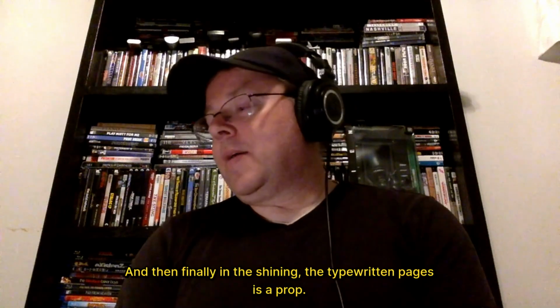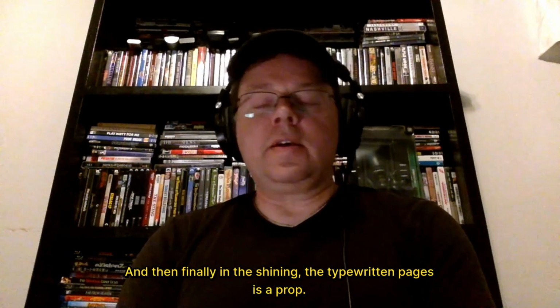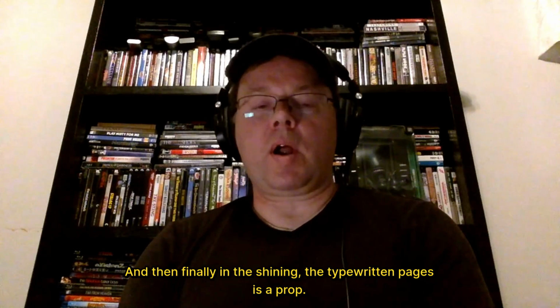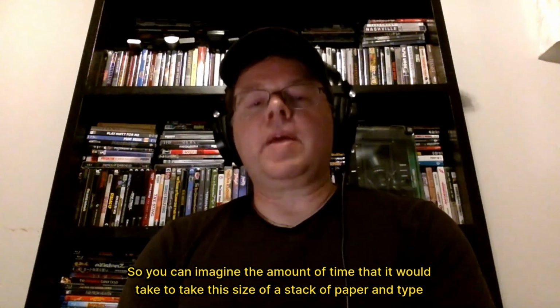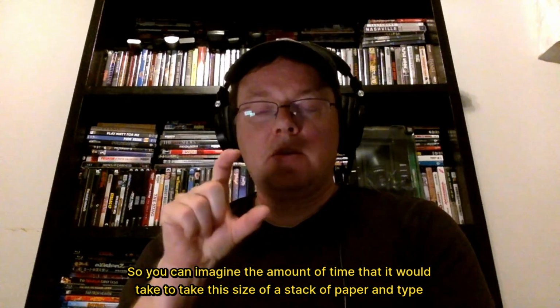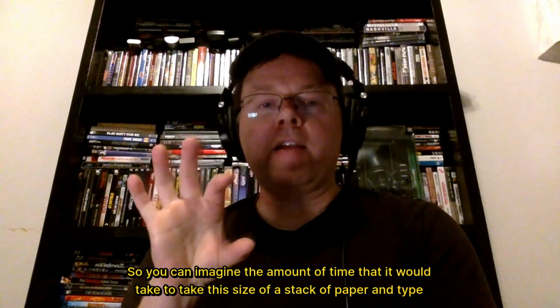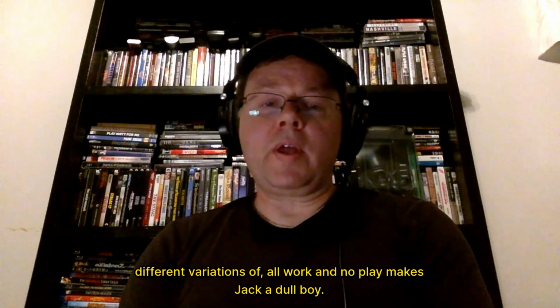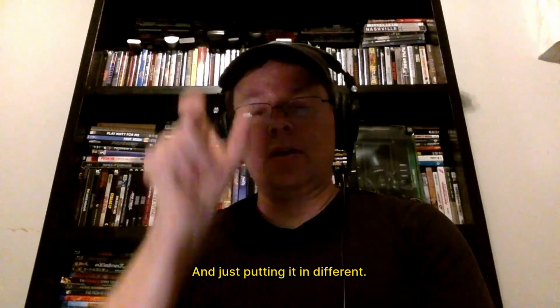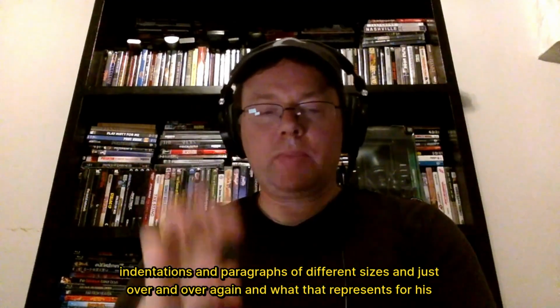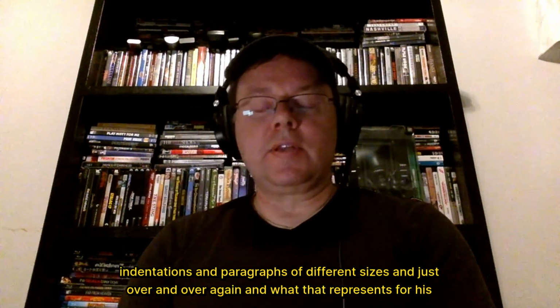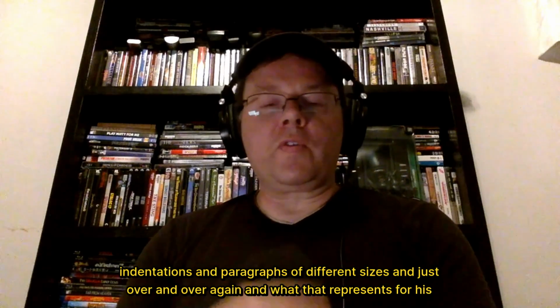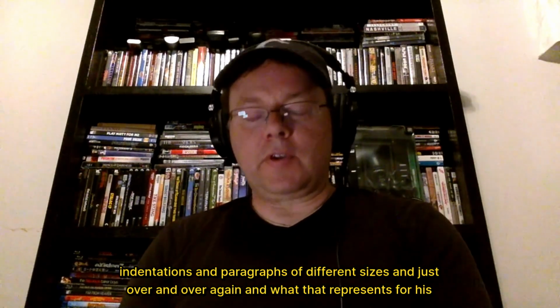Yes. And then finally, in The Shining, the typewritten pages is a prop. So if you can imagine the amount of time that it would take to take this size of a stack of paper and type different variations of all work and no play makes Jack a dull boy, and just putting it in different indentations and paragraphs of different sizes, and just over and over again, and what that represents for his character.